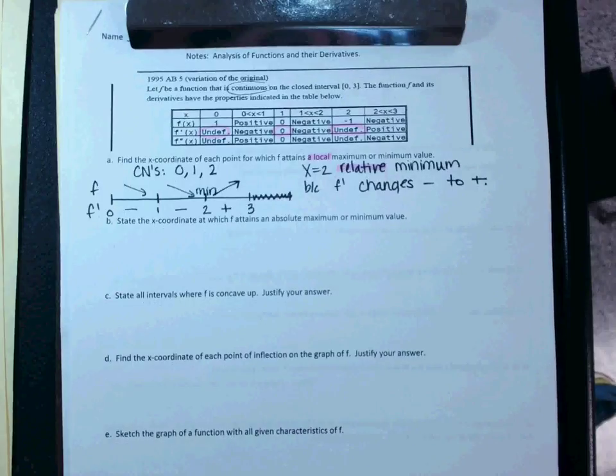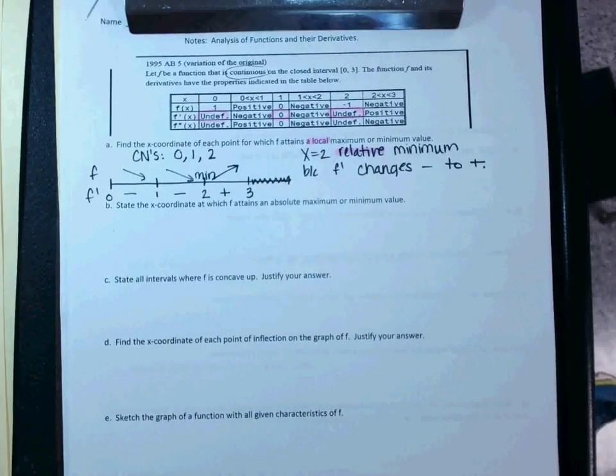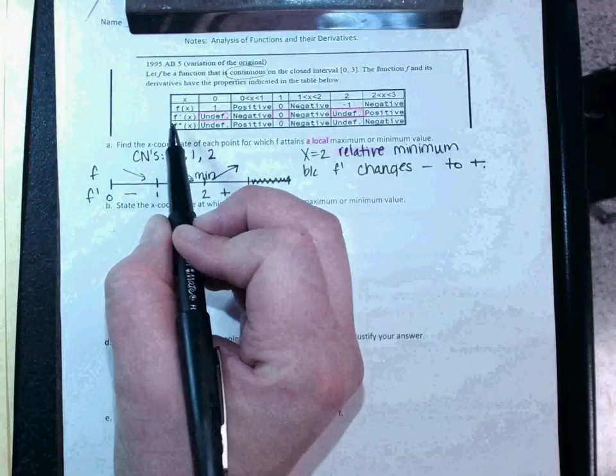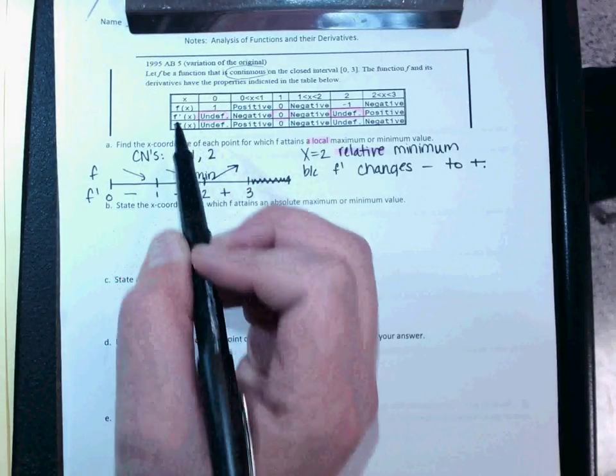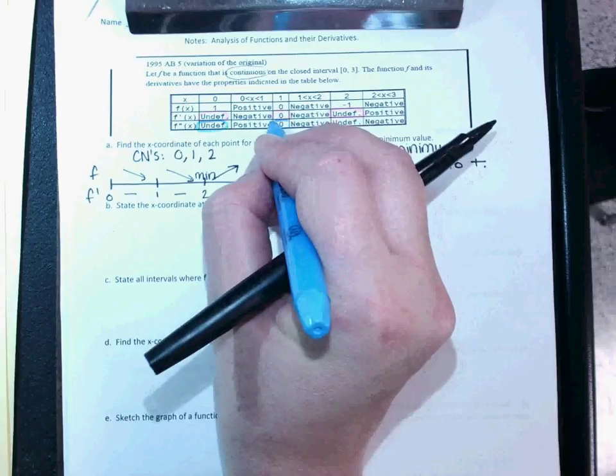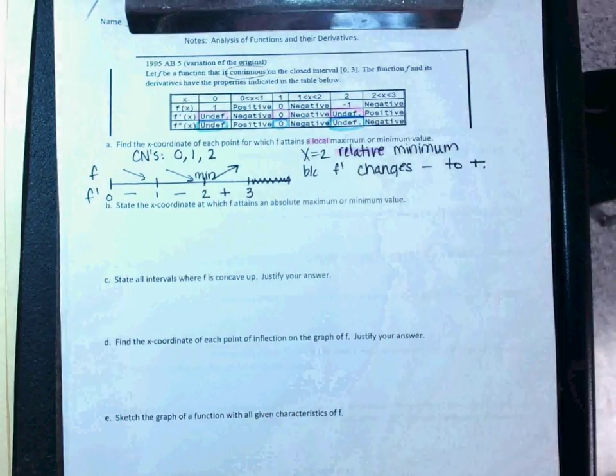Okay, go down to part B. Actually, we're going to skip part B for right now. Go to part C. We want to know where f is concave up. What should we be looking at in our table for concavity? F double prime. Very good. So looking at my f double prime row, where do I have an undefined or a 0 in my f double prime row? 0, 1, and 2.